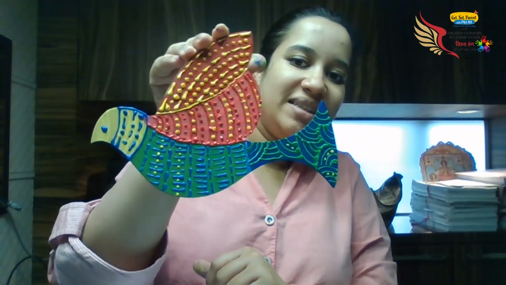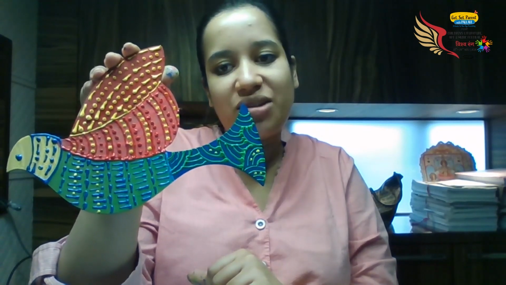So my bird is ready. Here you see is our very own Gond art bird. It's a lovely piece of art, and you can use this, you can hang it, you can stick it on your fridge with a magnet. So it's something that you can use at home, and it's a wonderful piece of decoration.